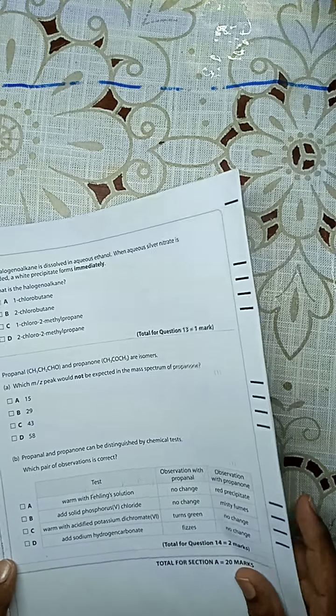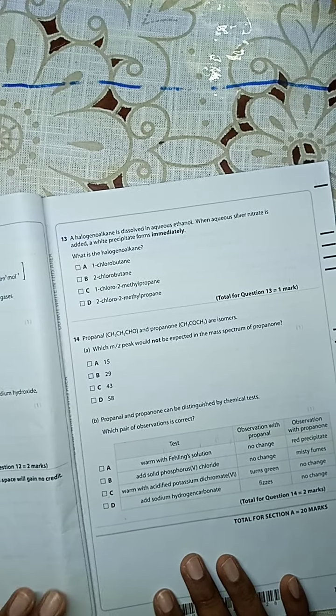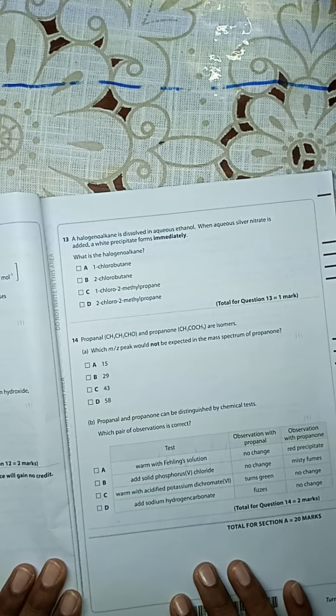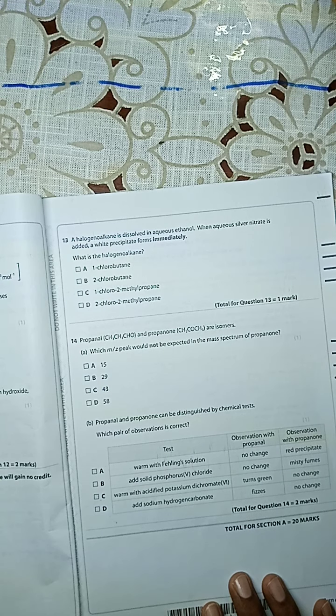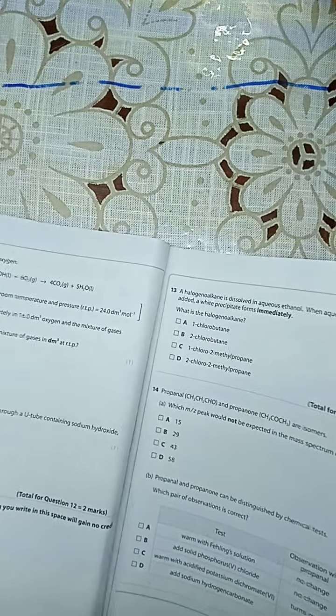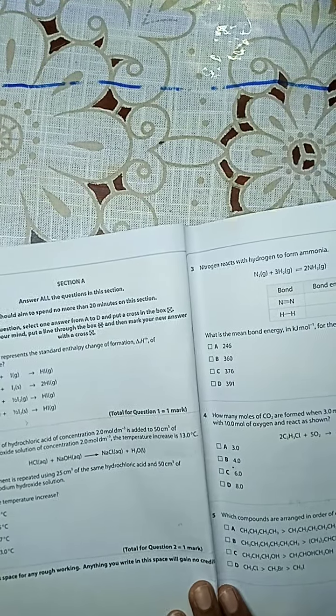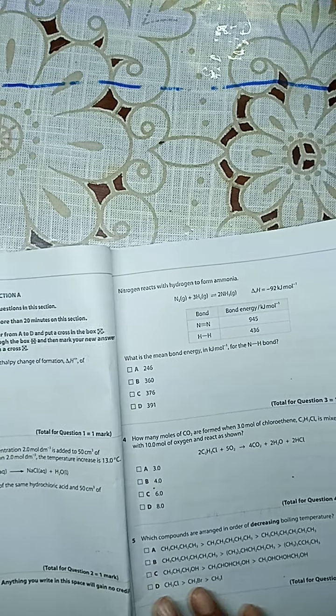Okay, then I want to emphasize you should understand the art of answering MCQs. For the structured questions you have to face them in a different way, but for the MCQs you have to play just like a T20 cricket match.